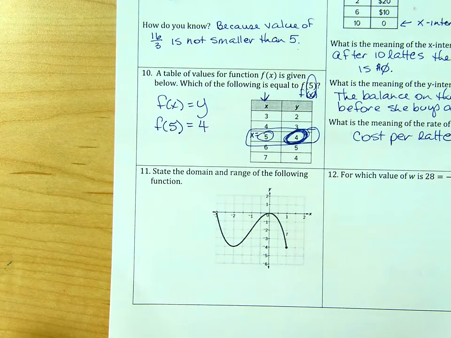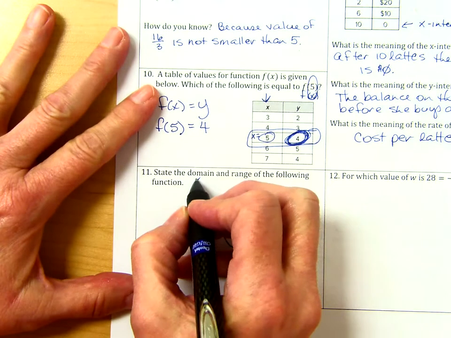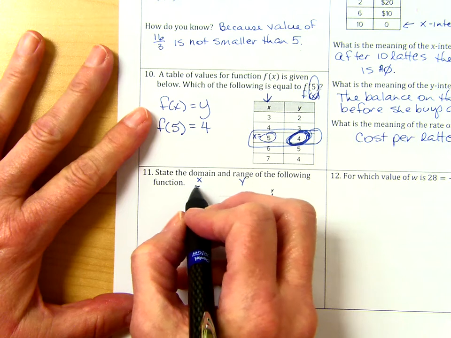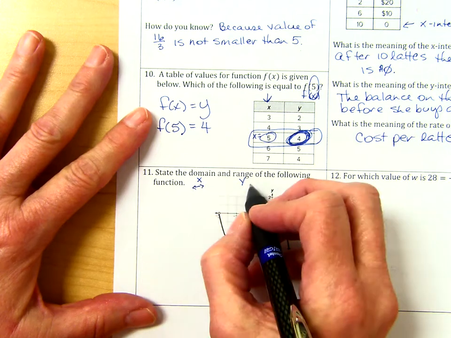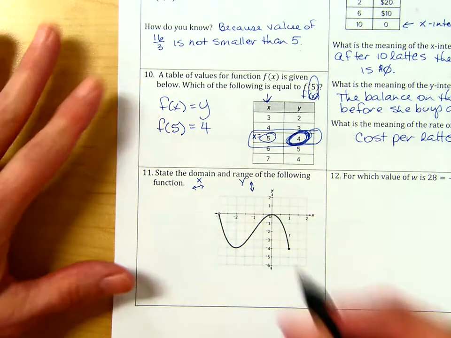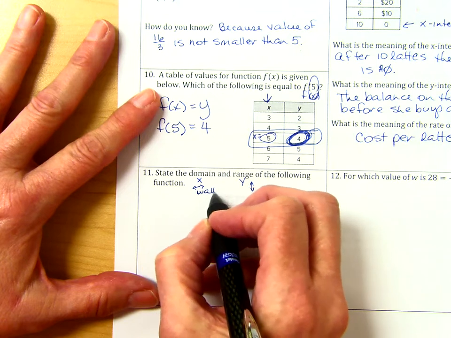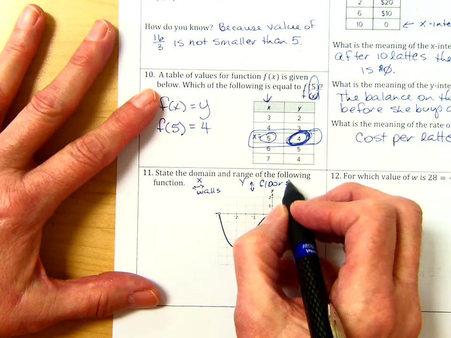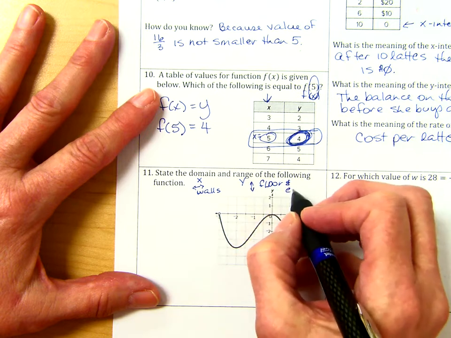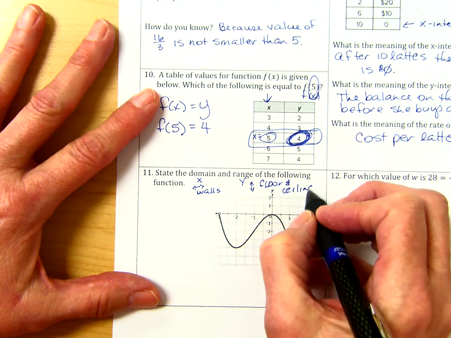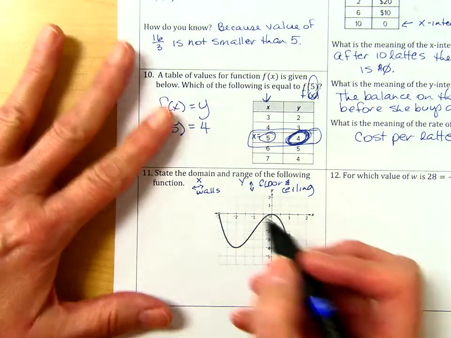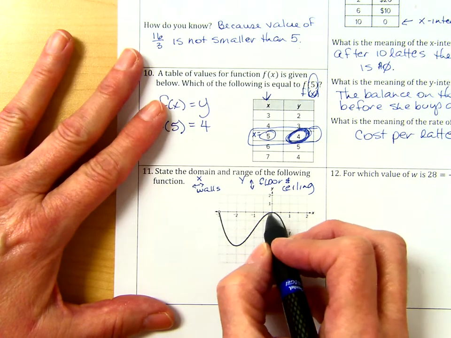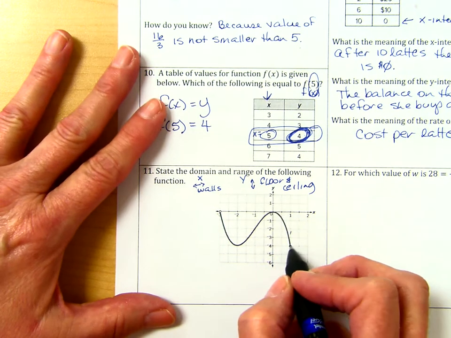Okay, for problem number 11, we need the domain and range of the following. Domain is our x's, range is our y's. This is a left or right situation. This is an up or down situation. So this is where we have our walls, and this is where we have our floor and ceiling. So here we have an open circle here, but a closed circle here.